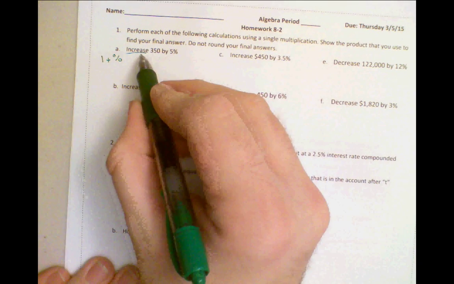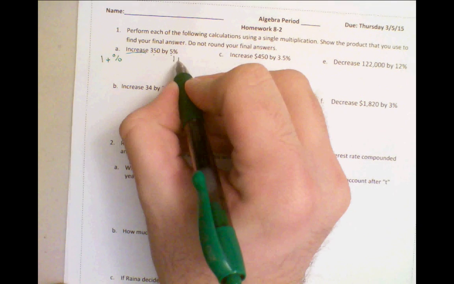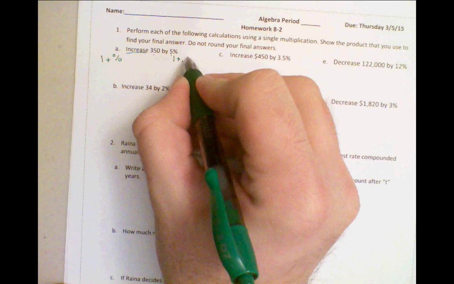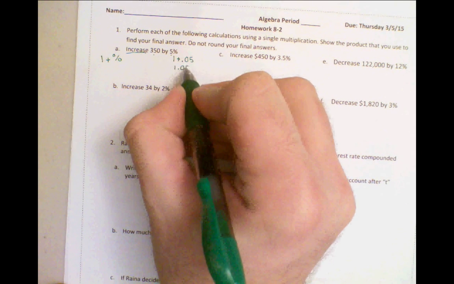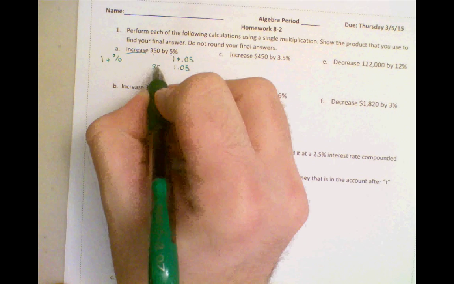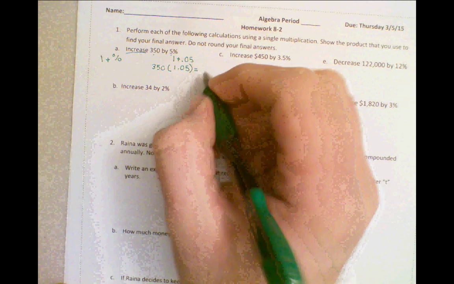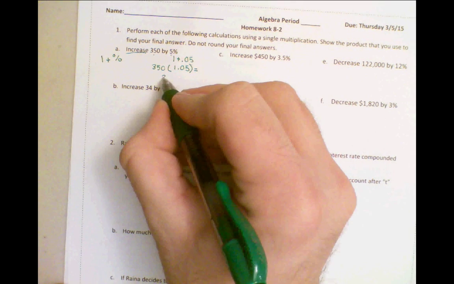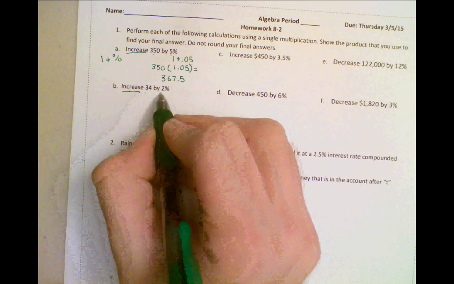But if we're increasing 350 by 5%, what you need to do is first figure out the percentage by adding 1 plus 0.05 to give us 1.05. Okay? So we're going to do 350 times 1.05, which gives us 367.5.